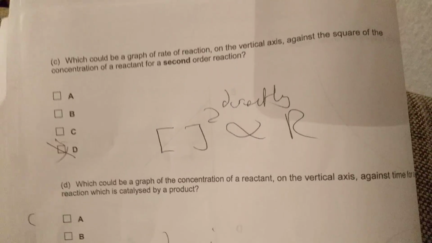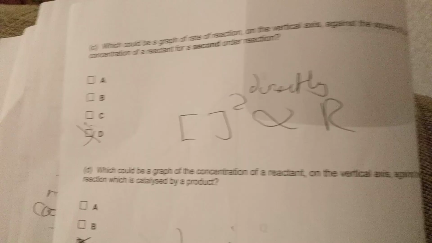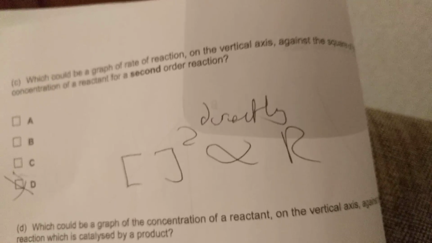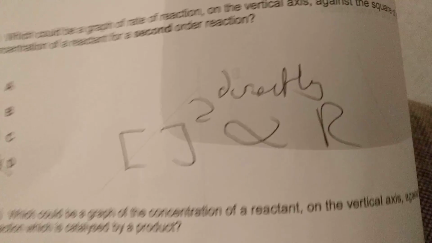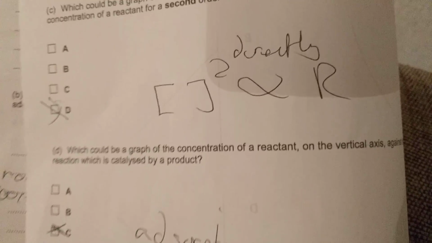In the third example, we're looking for exactly the same, except where it's the square. Well, if it's the square, obviously my order is going to be raised to 2. So again, it's going to be directly proportional. And again, it is going to be D.